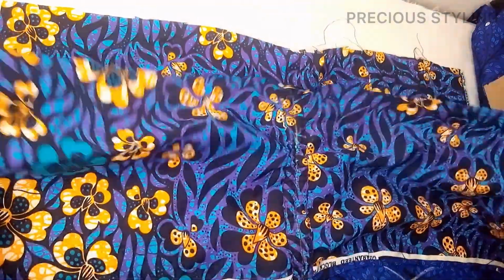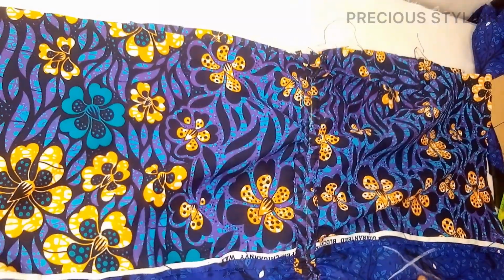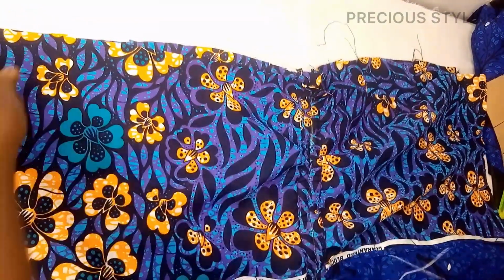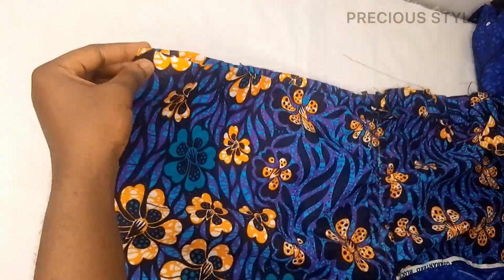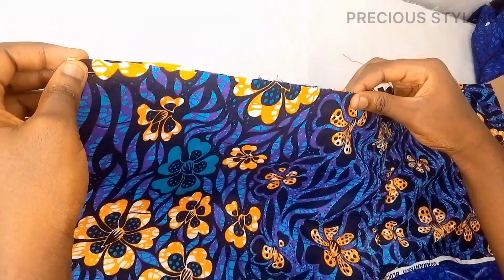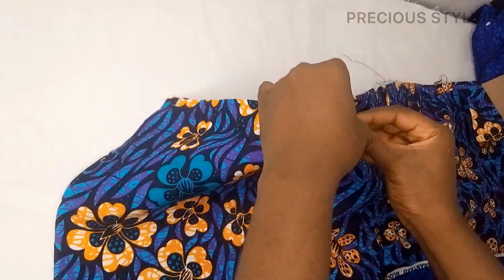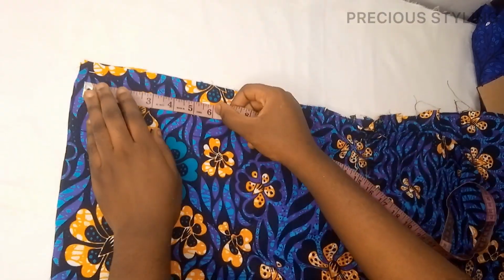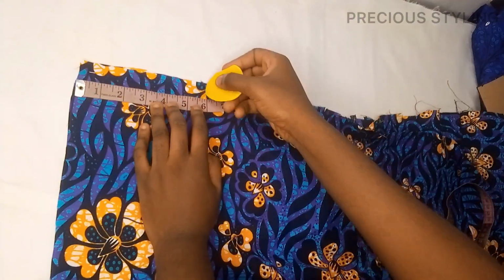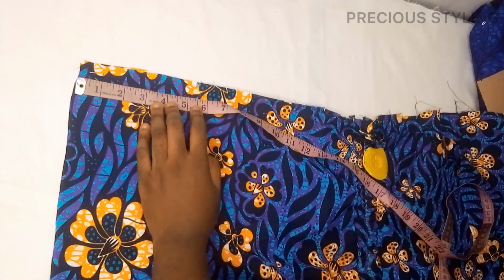I will be placing one sleeve on the other, right sides facing each other, and once they are aligned, I will go to the edge of the fabric and just pin this halfway. Then I'm going to measure how covered I want the center front to be.